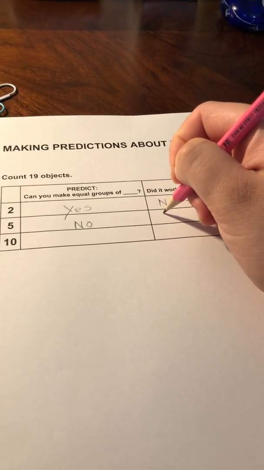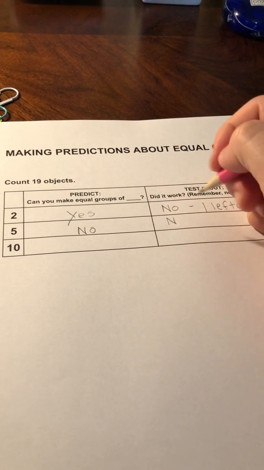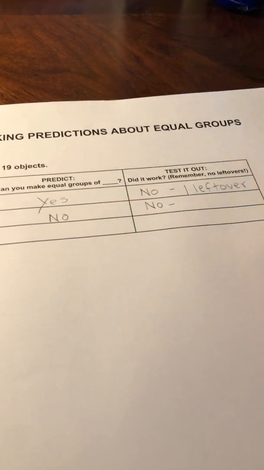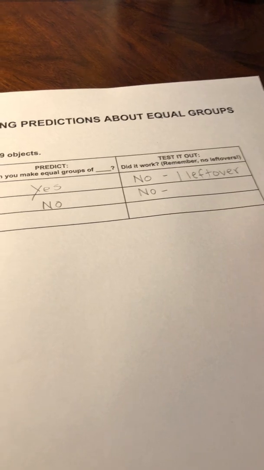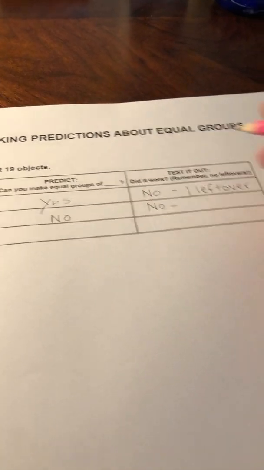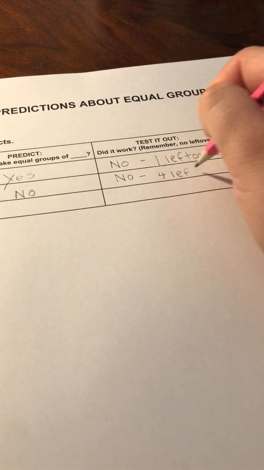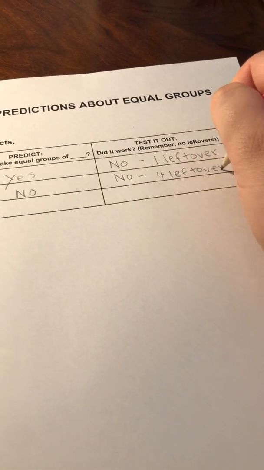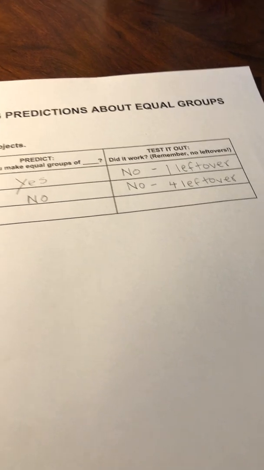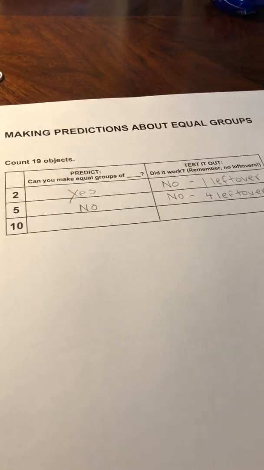No, it did not work. And the reason that we cannot make equal groups of 5 is because we have 4 left over. And we cannot have any leftovers. If we wanted it to work out, we would need 1 more to make another equal group of 5.